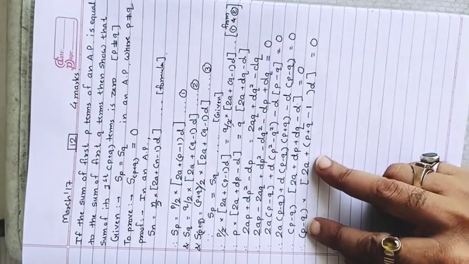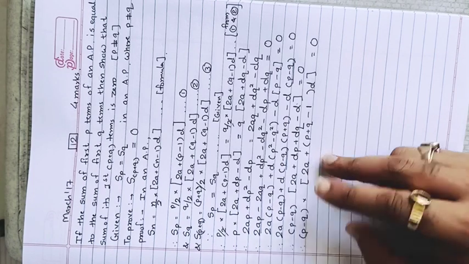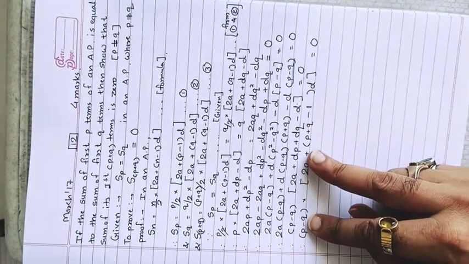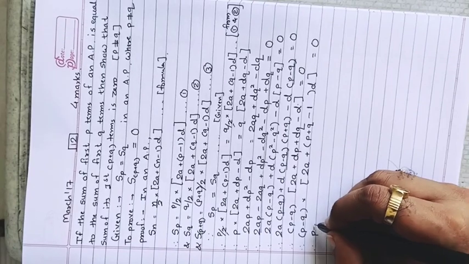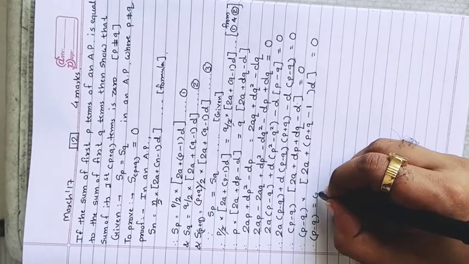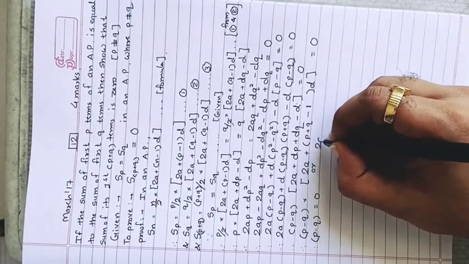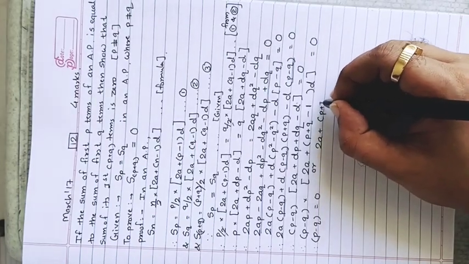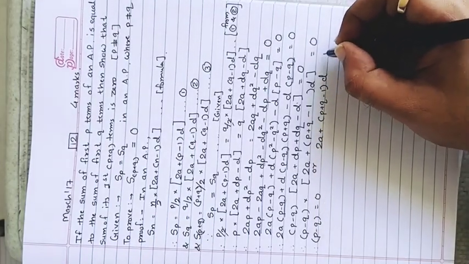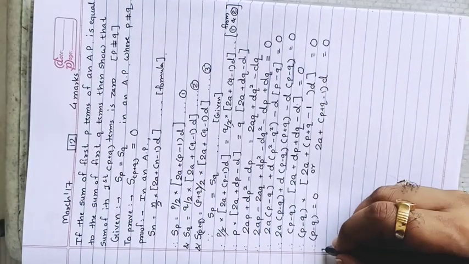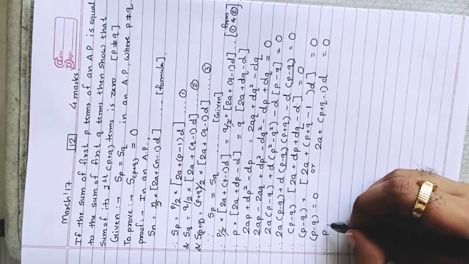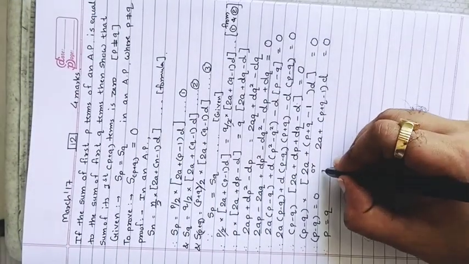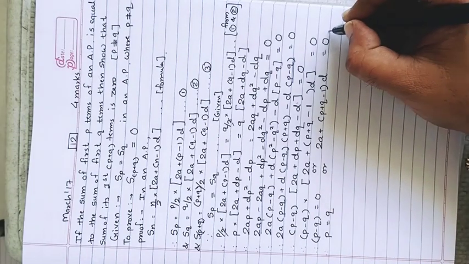Now you cannot simplify this further. It means the product of these two numbers or variables is 0. When the product of any two numbers is 0, that means one of them is 0. It means p minus q equal to 0 or 2a plus p plus q minus 1 into d equal to 0. If p minus q equal to 0, then p equal to q, right? Or this will remain as it is. So I'll mark it as 4.